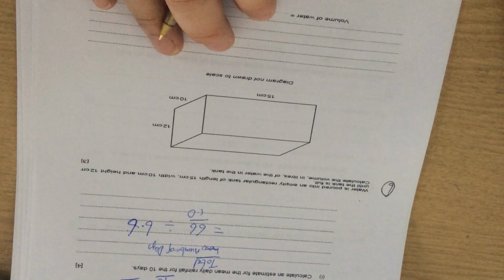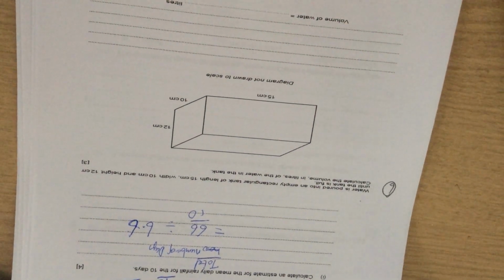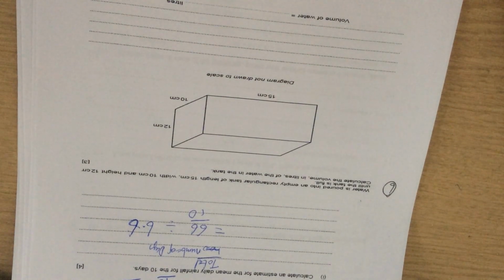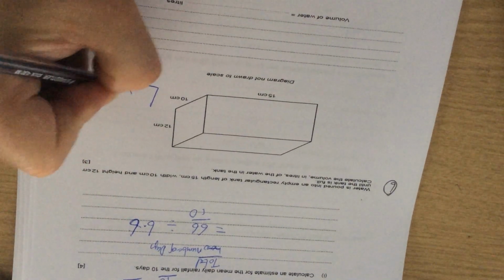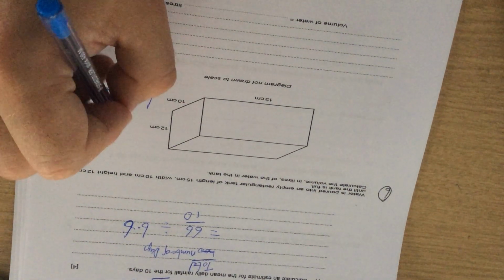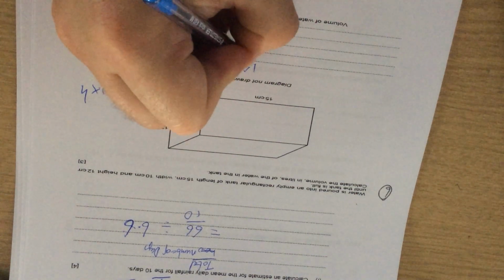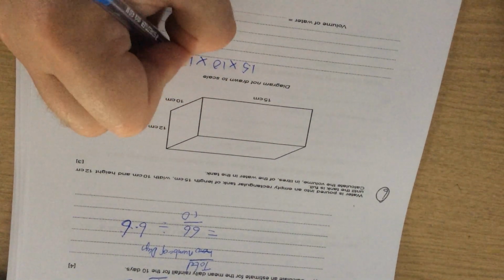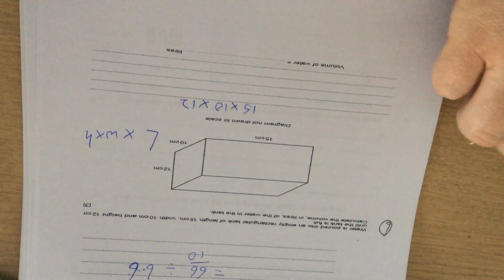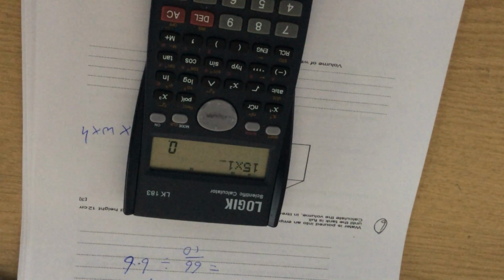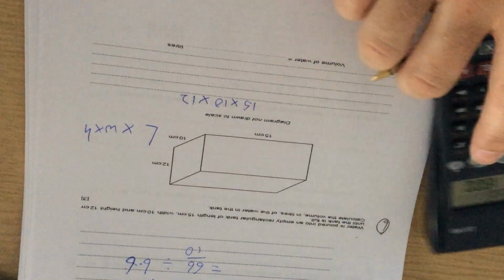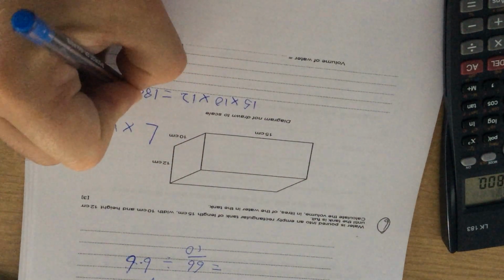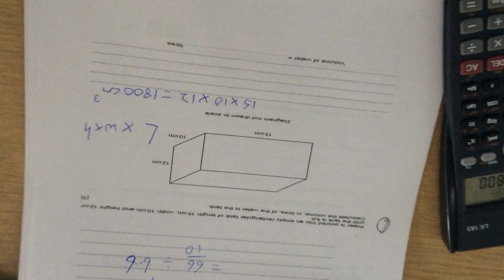Question 6. Water is poured into an empty rectangular tank of length 15 centimeters, width 10 centimeters, and height 12 centimeters until the tank is full. Calculate the volume in litres of the water in the tank. Right, to find the volume of a cuboid, it's length times width times height. So in this one, it's going to be 15 times 10 times 12, which is 1,800. So the volume is 1,800 centimeters cubed.